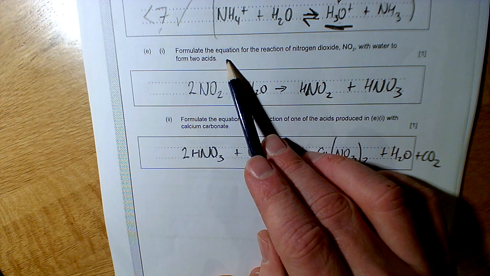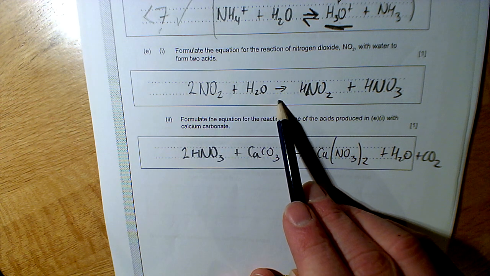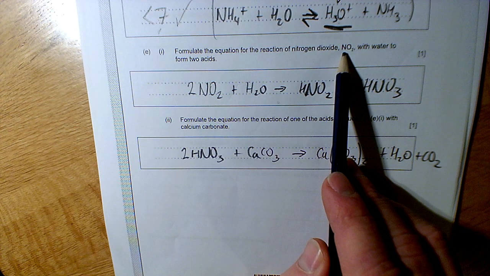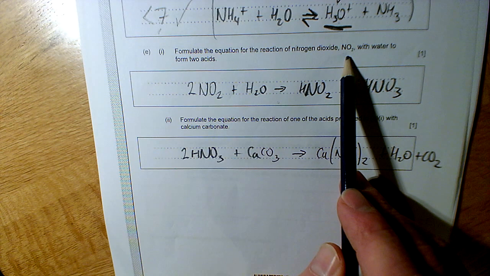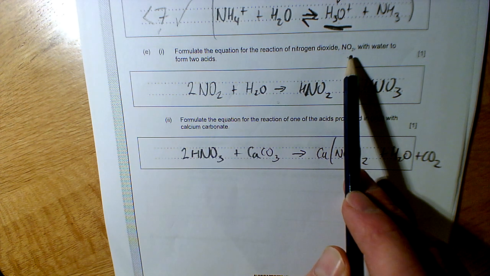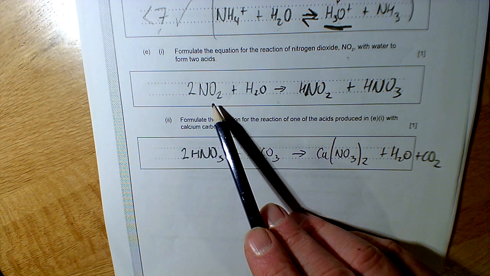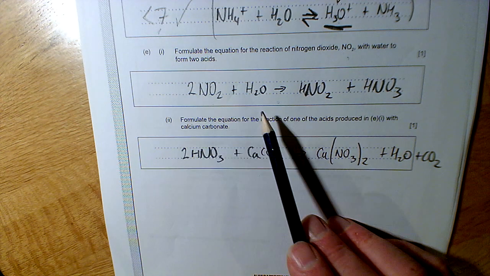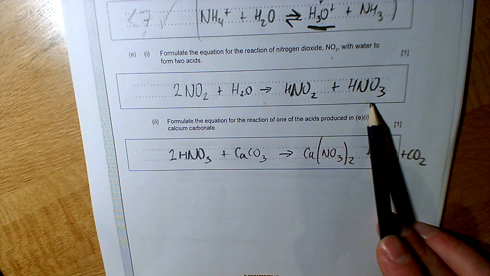For part E, you struggled, but I know that you've covered this twice during the course. So formulate the equation for the reaction of nitrogen dioxide and water to form 2 acids. You've done this in the acids topic when you're learning about acid rain, and you also would have done it in the bonding topic as well, knowing that nitrogen oxides produce acid. So I know that you've seen it twice. Unfortunately, you have to learn this reaction, I would suggest. Okay, so 2 nitrogen dioxide plus water goes to HNO2, nitrous acid, and nitric acid, HNO3.